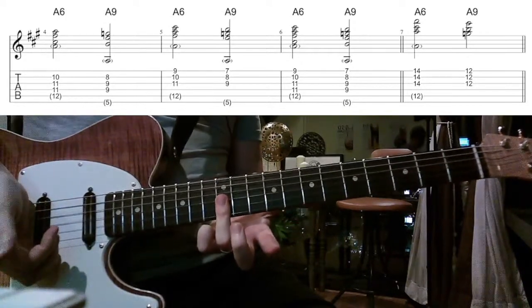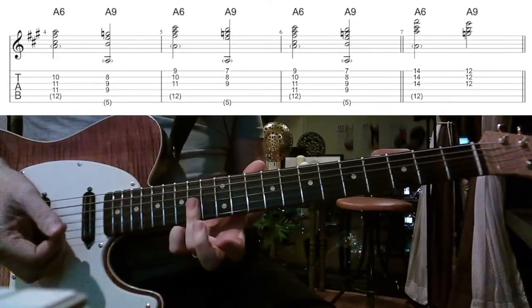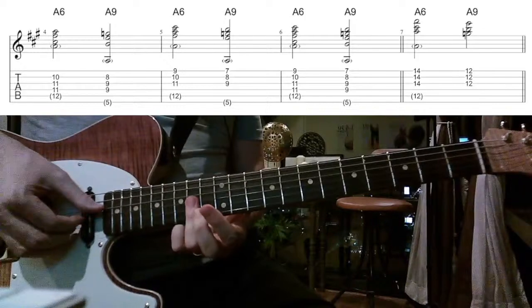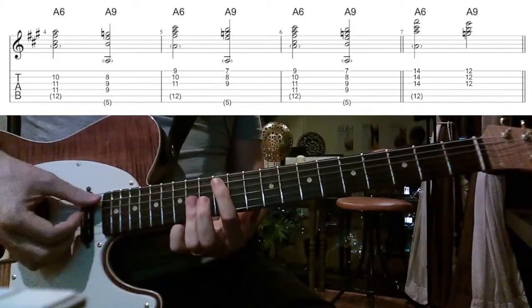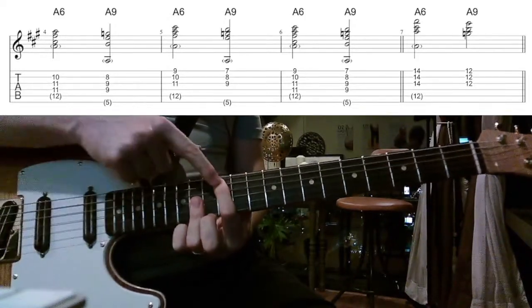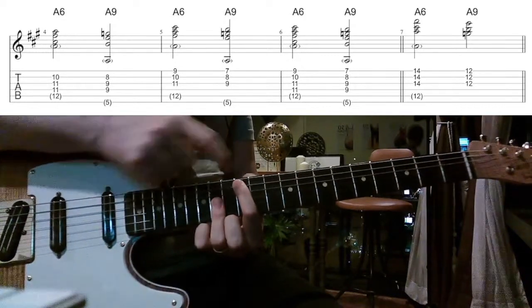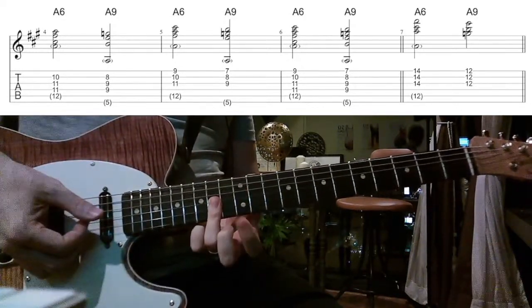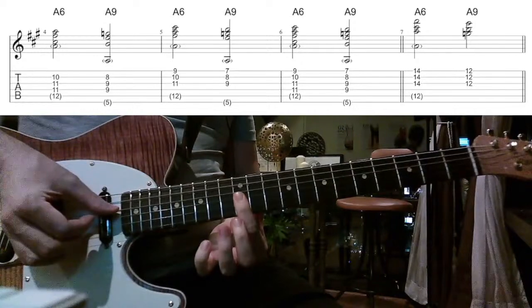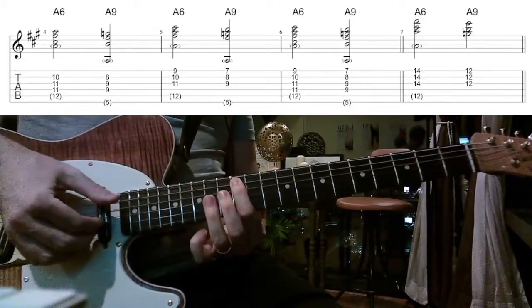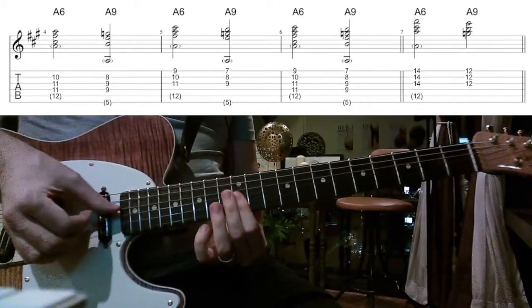If that's the 9 chord, the same shape, 2 frets up, is going to be the 6 chord. So there we are, A6, seeing the root there on the A string. There's your 6 chord, there's your 9 chord. 6 to the 9.